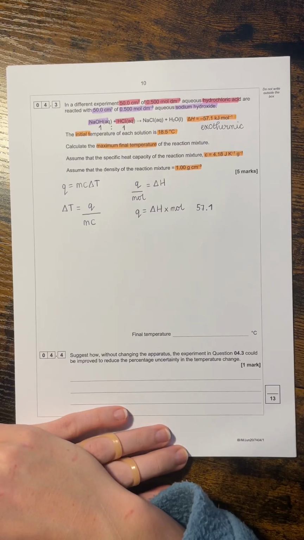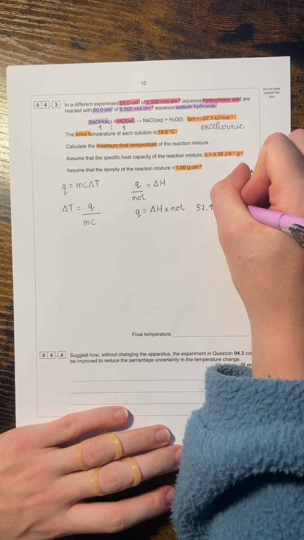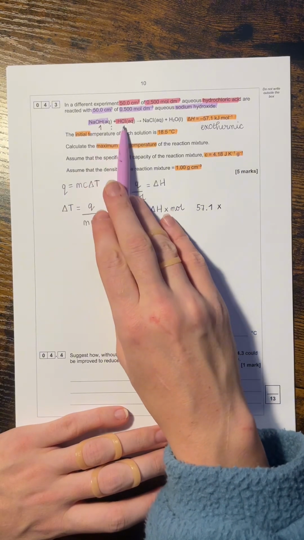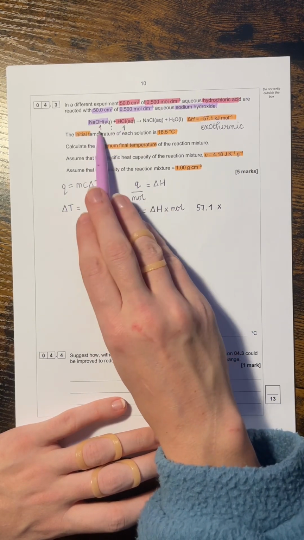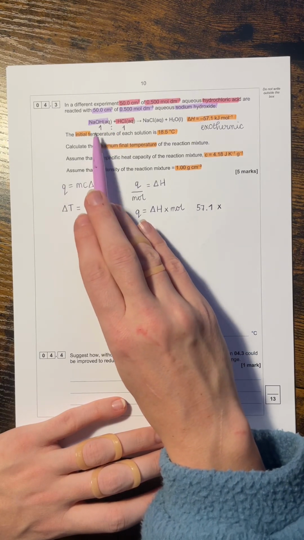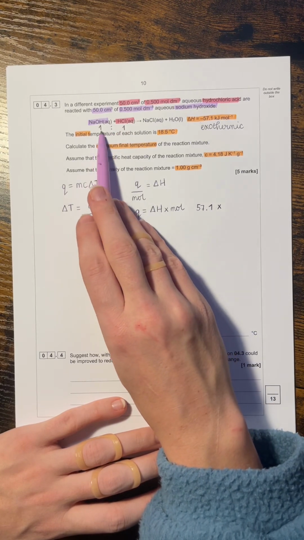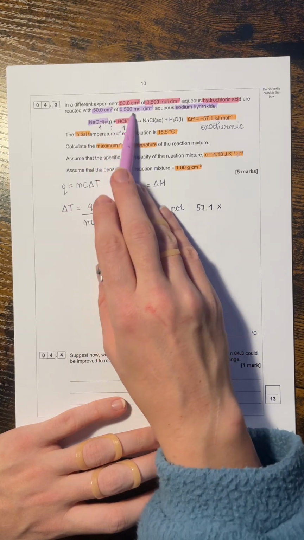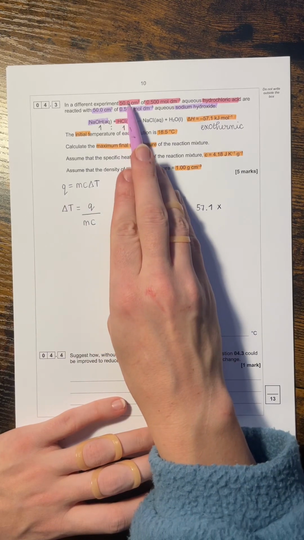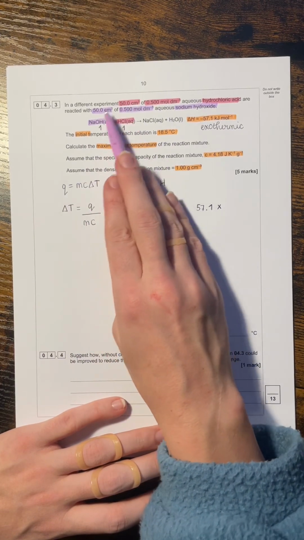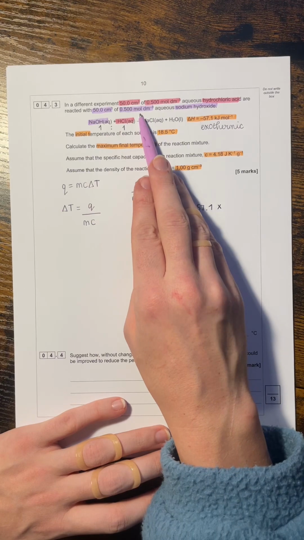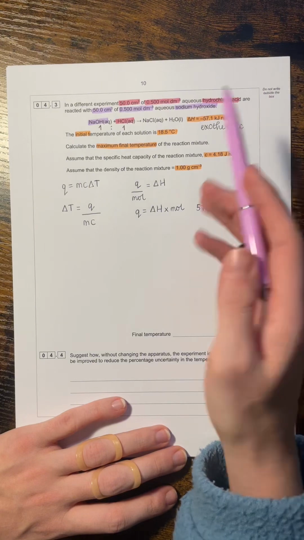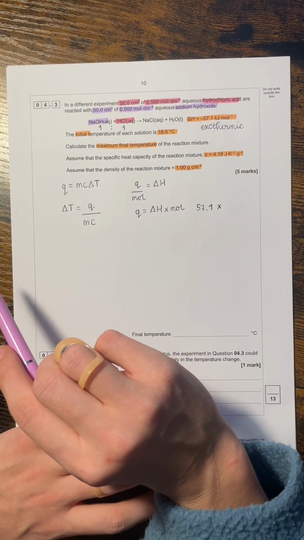for my value of delta H, and then we need to times that by the moles. Now the moles of what? We've got the moles of sodium hydroxide, we've got the moles of hydrochloric acid. I said that they're in a 1-to-1 ratio and that I'd come back to that. That tells me that it doesn't matter whether I use the moles of the sodium hydroxide or the hydrochloric acid, because we've got the same volume and the same concentration of both solutions, so we've got the same moles of each and they react in a 1-to-1 ratio.